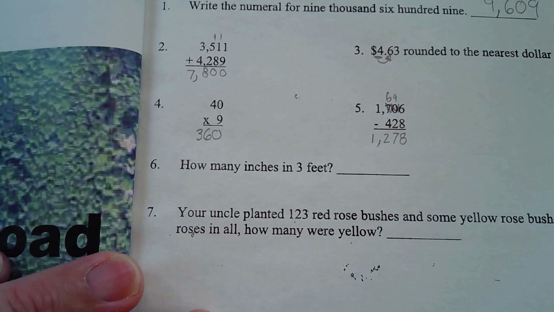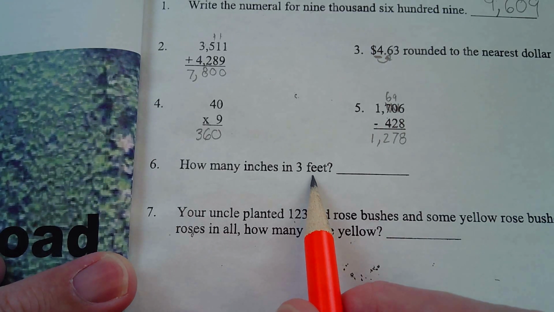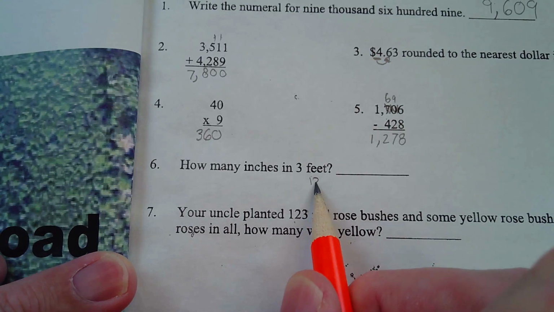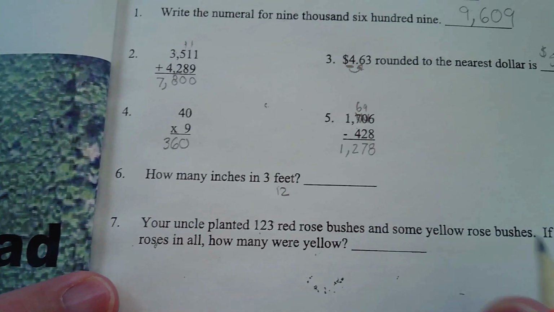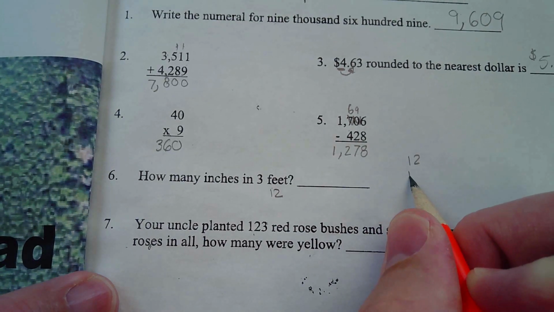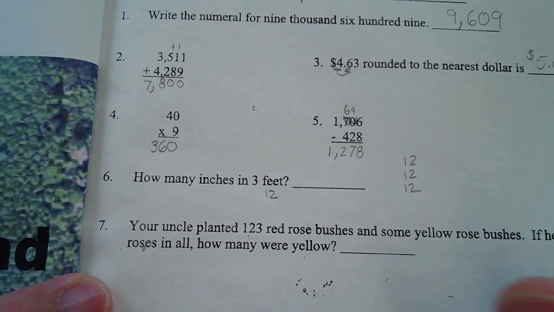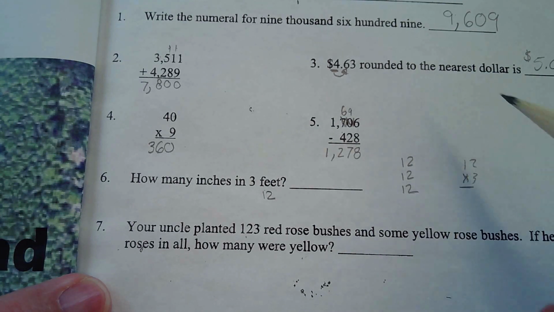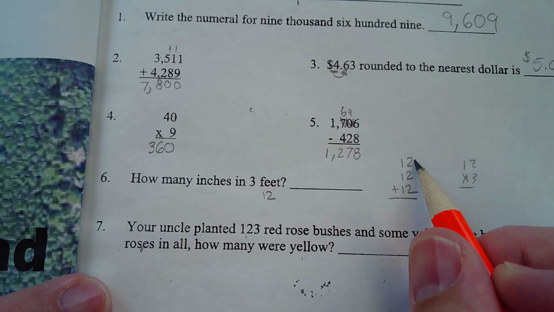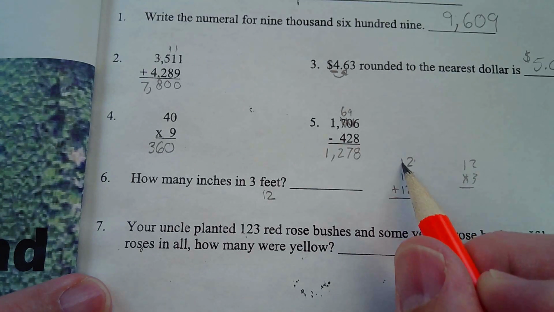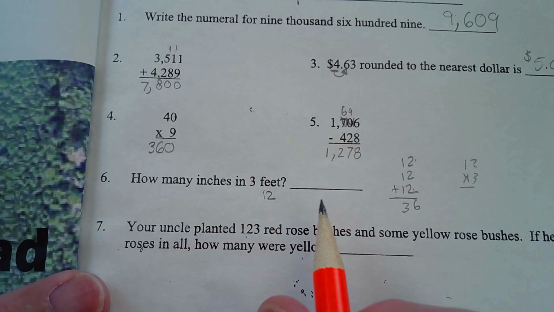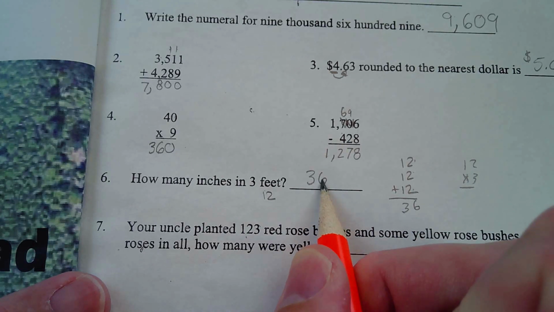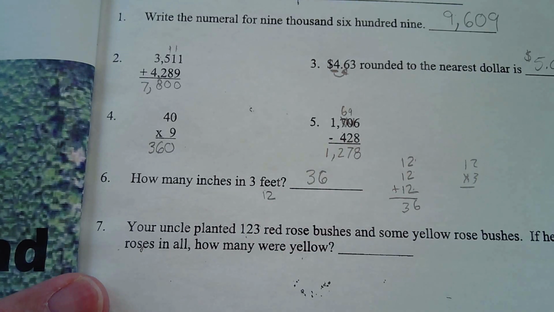How many inches in 3 feet? Well, yesterday you guys talked about how many inches were in 1 foot. So in 1 foot you've got 12 inches. So in 3 feet you've got 12, 12, 12. Or 12 times 3 later on in the year, right? So we can just add this up real quick. 2, 4, 6. 1, 2, 3. How many inches in 3 feet? 36. Also known as a yard.